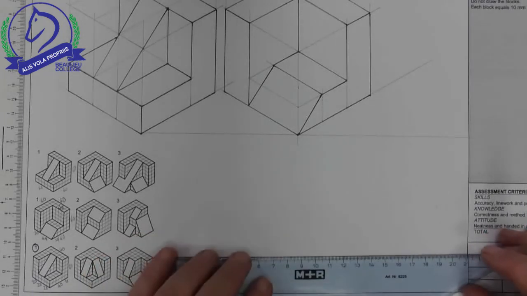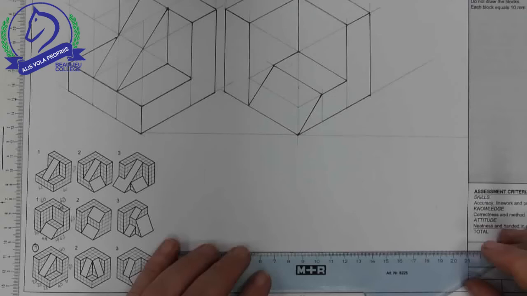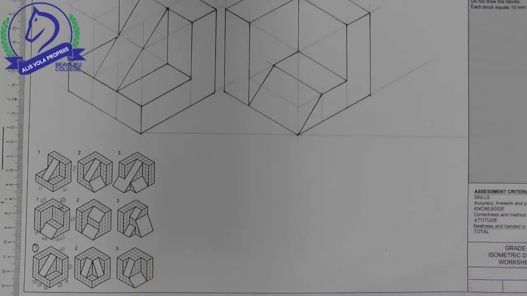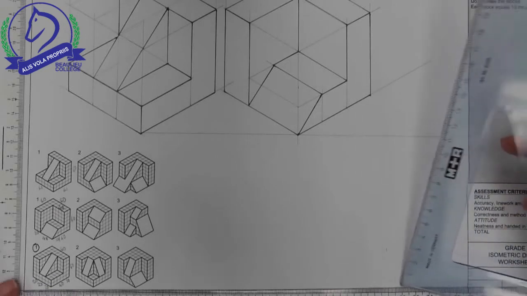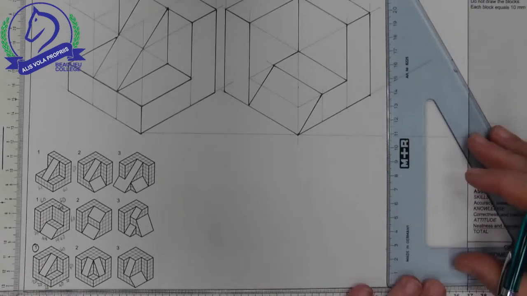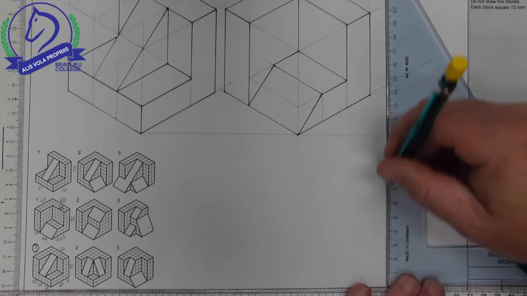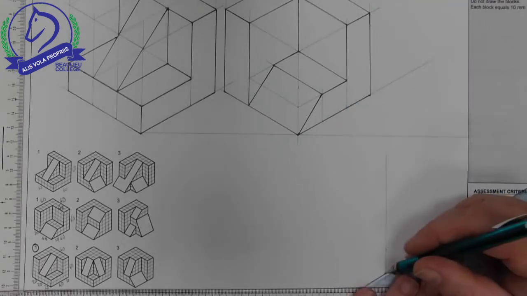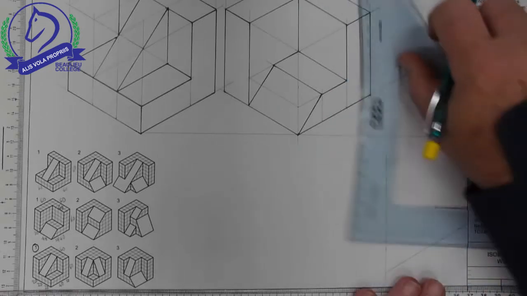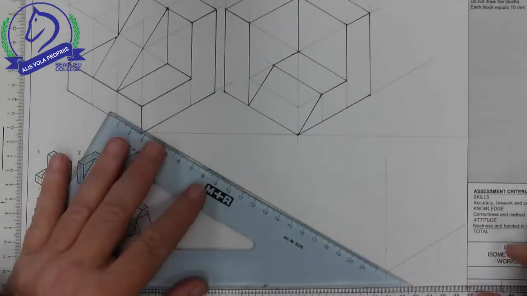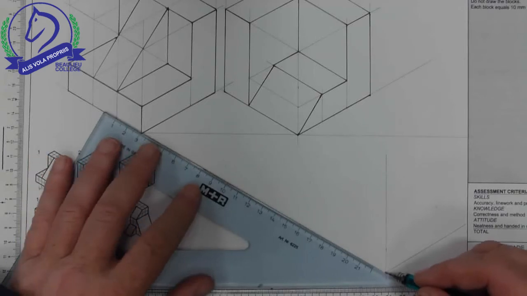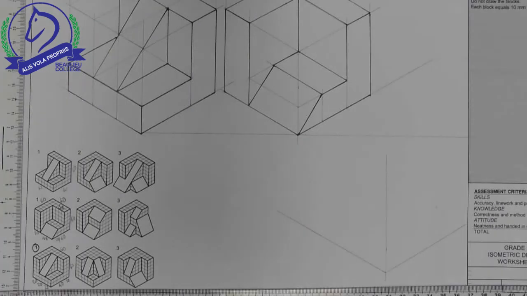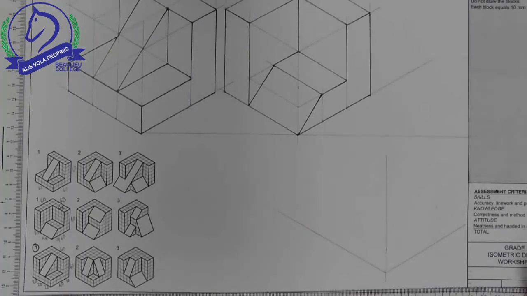My next step is to draw my isometric axis, which is that vertical line with my two 30-degree lines going off there. We're going to mark off the different measurements that I need now.